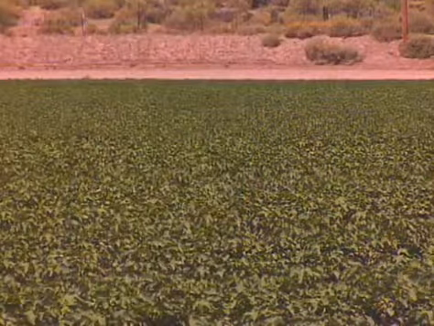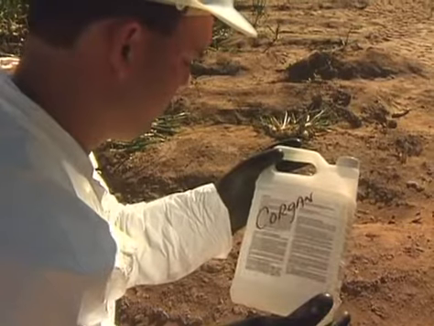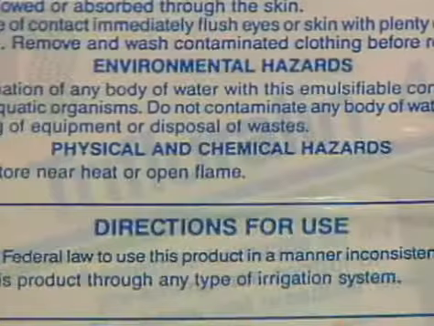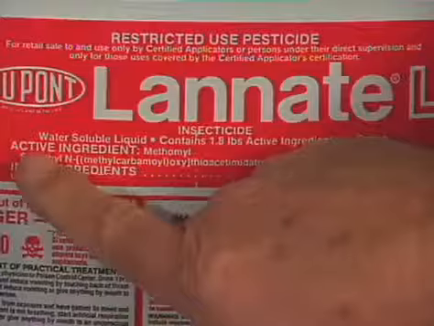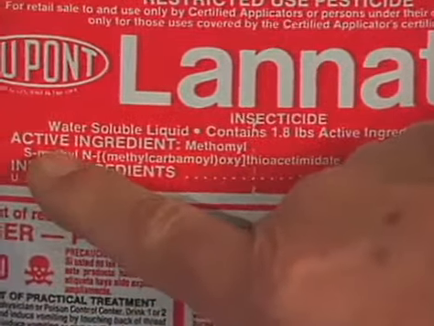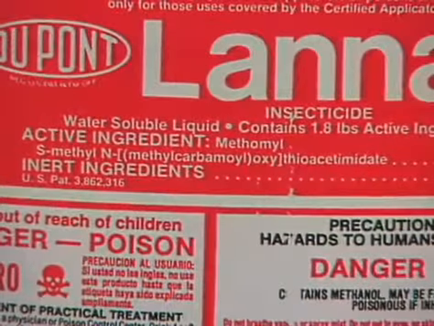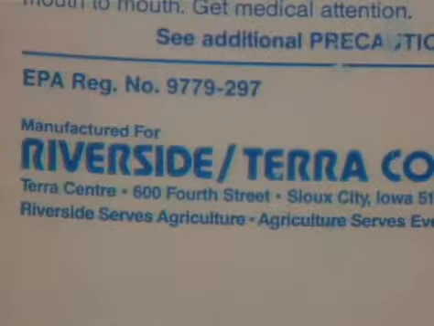But before attempting to use any of these pesticides, be sure and read and understand all the instructions on the label. Pesticide labels include the following information: how to use the product correctly and safely, the brand name, and the type of formulation. Active ingredients will be listed by common name and by chemical name. All other non-active ingredients will also be listed. Net contents and the manufacturer of the product will be named.